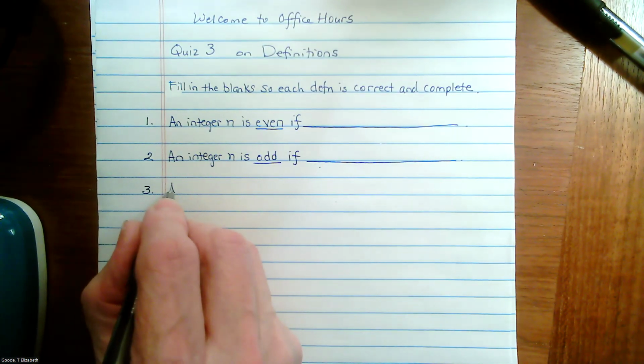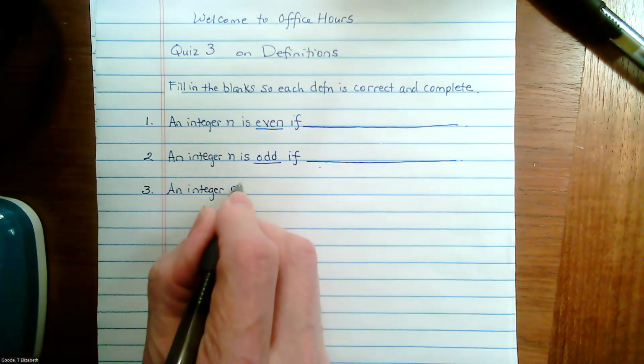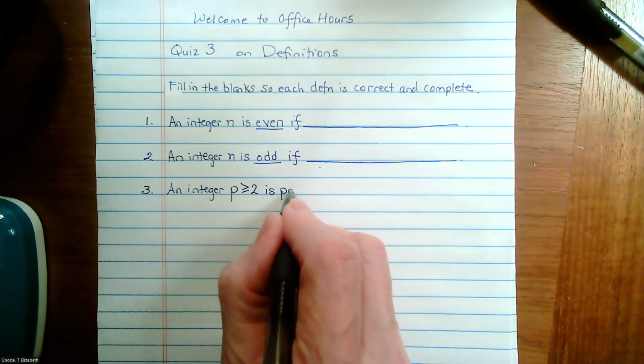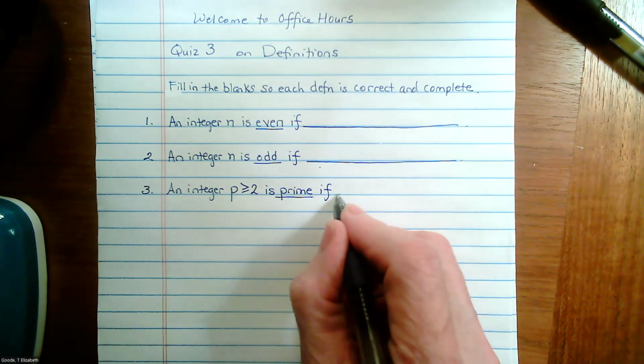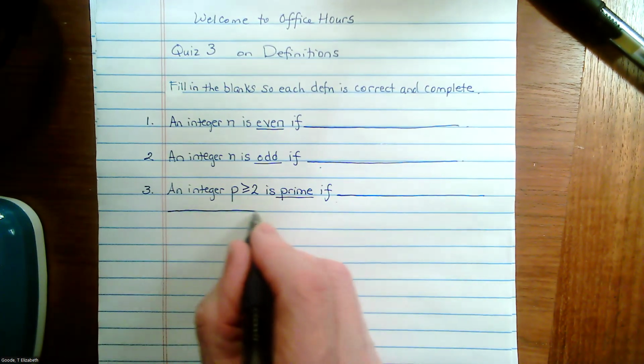Let's see, an integer p greater than or equal to 2 is prime if, and I think we'll need a couple of lines to fill that in.